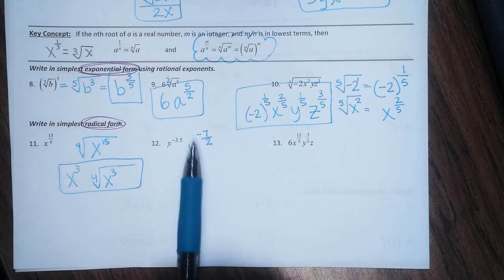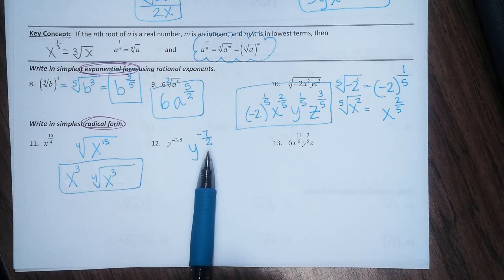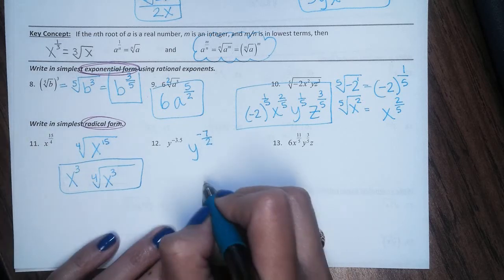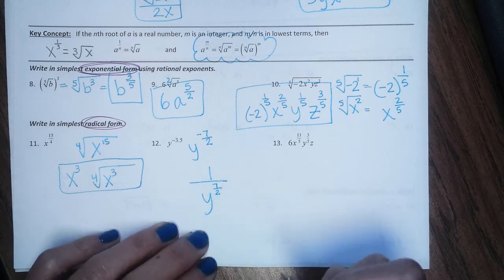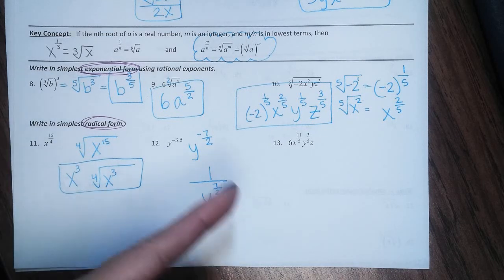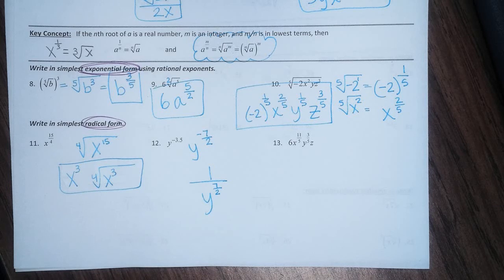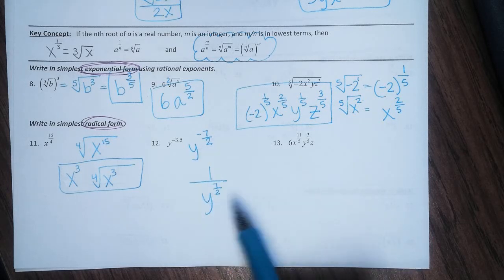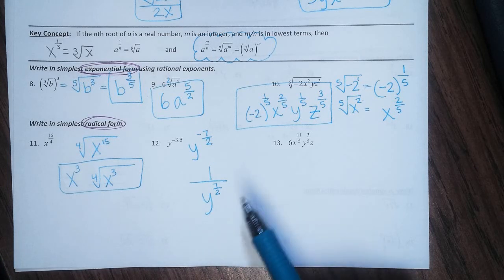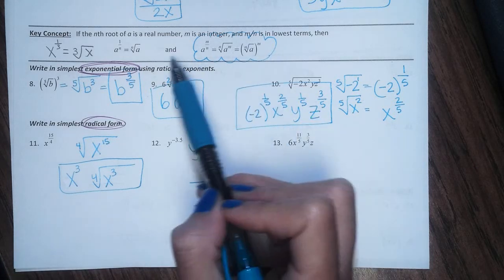Okay, there's different ways to do it from here. I'm just going to go ahead and change my negative 7/2 to a positive 7/2 by moving my y to the denominator. There's different options you could have done. I just decided to do that. I changed the y to the negative 7/2 and made it y to the positive 7/2 by moving my y to the denominator. Now I can do my formula.